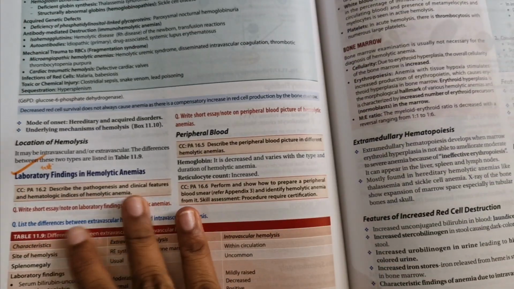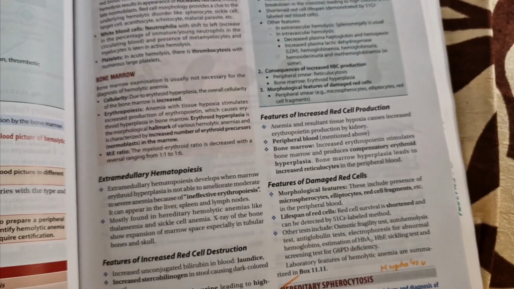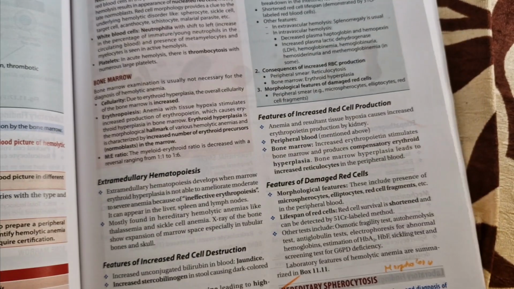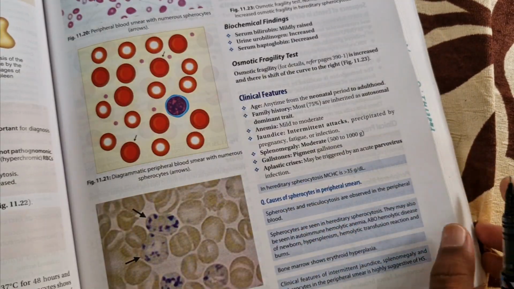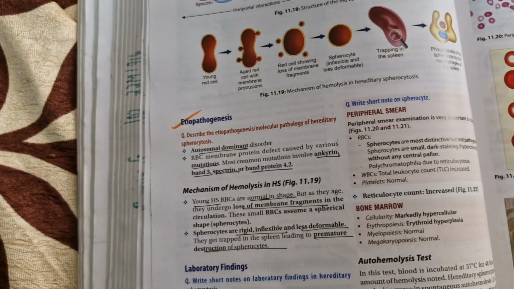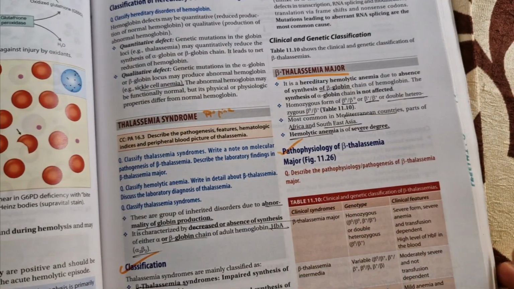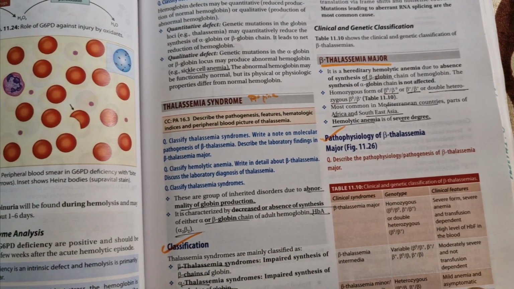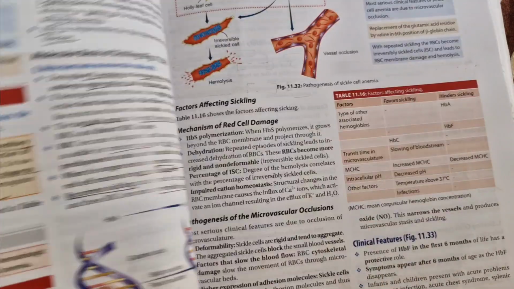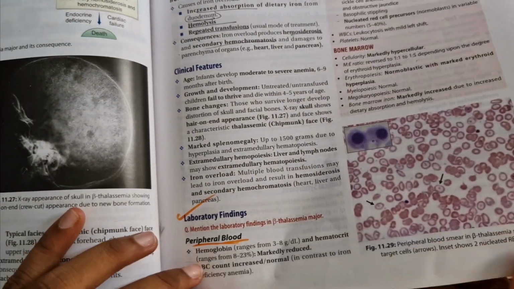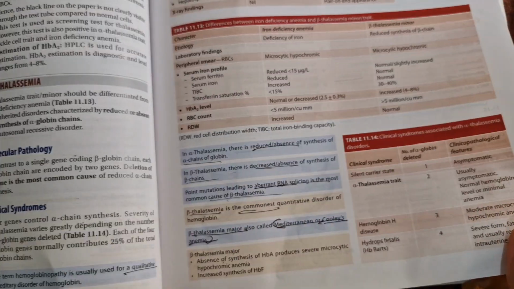Then hemolytic anemias, definition and classification are important. Then lab findings of hemolytic anemia are important. Hereditary spherocytosis is important. In hereditary spherocytosis, you need to know the morphology, and the etiopathology is important. Coming to the next thing, the thalassemia classification is important, and pathology is important. In beta thalassemia, the lab findings are important, especially the peripheral smear findings.